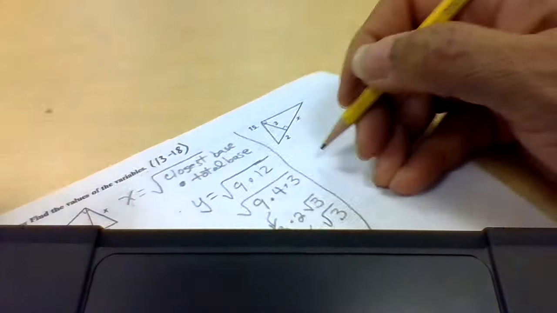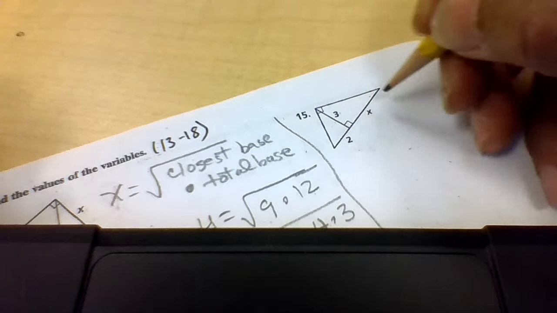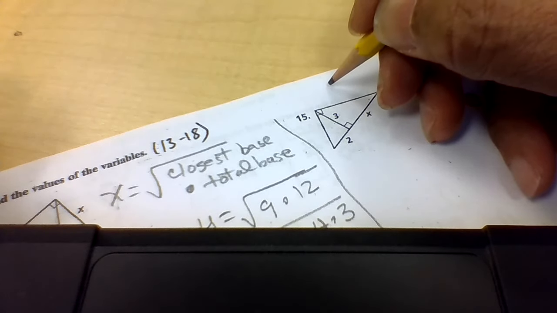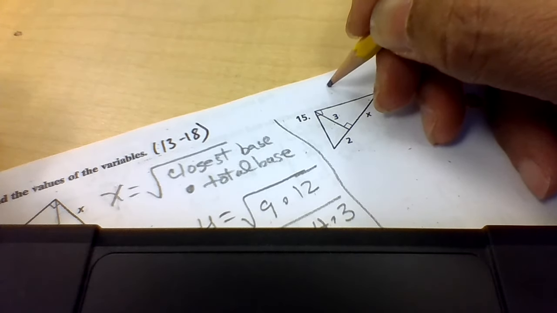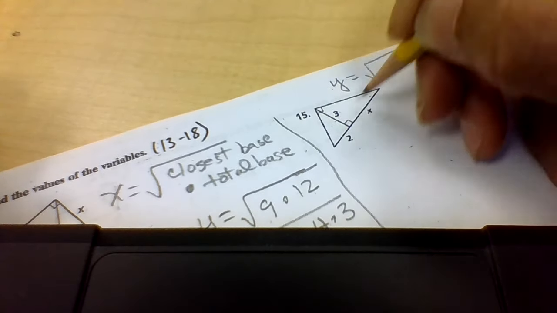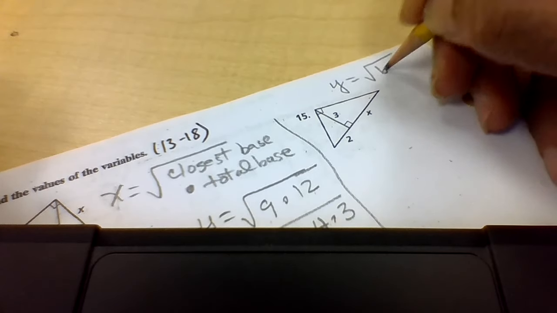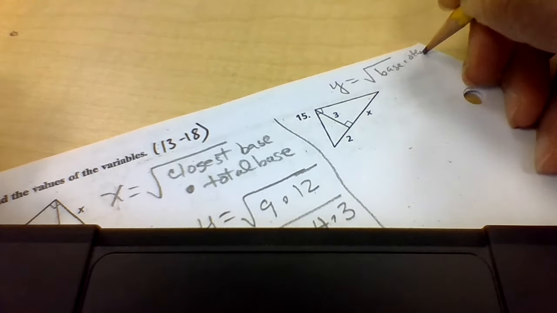Okay, I'm trying to find the inside now because I have a number inside, which they gave to me. So the inside, we'll call it y in this problem, is equal to the square root of one of the base numbers times the other base.